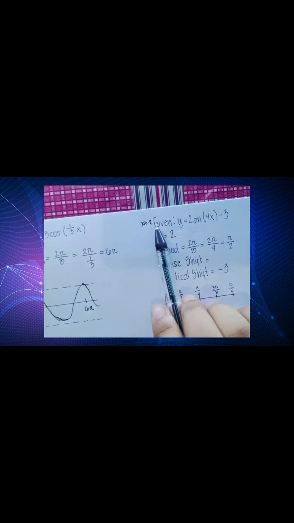So here's our example number 3. The given is negative 3 cos open parenthesis 1 over 2x close parenthesis plus 5. As you can see, our amplitude is negative 3 and our period formula is 2 pi over b, which equals 2 pi over 1 over 2, which is 4 pi. Our vertical shift is equal to positive 5.